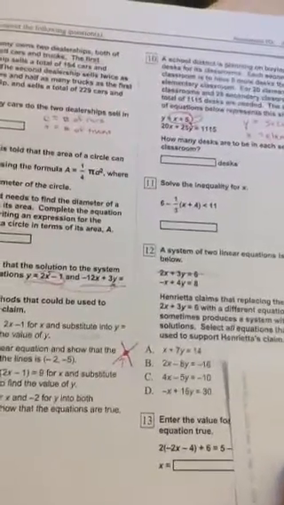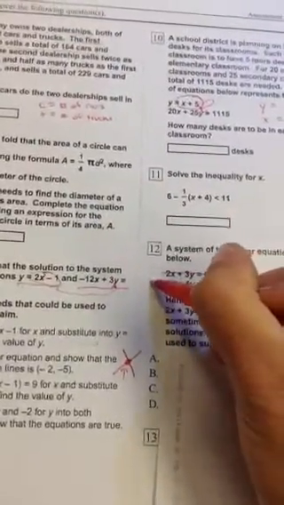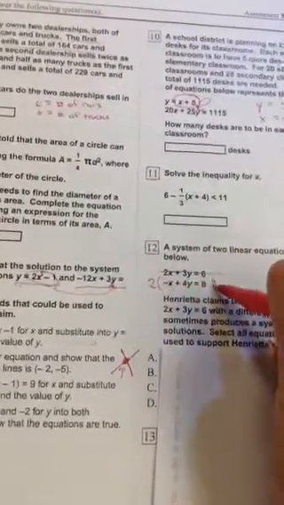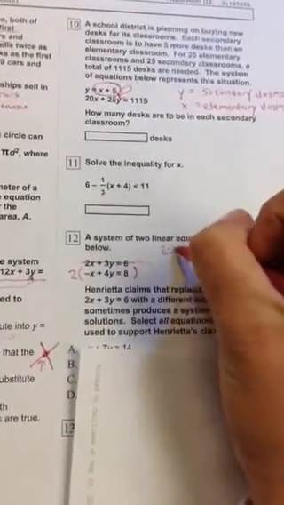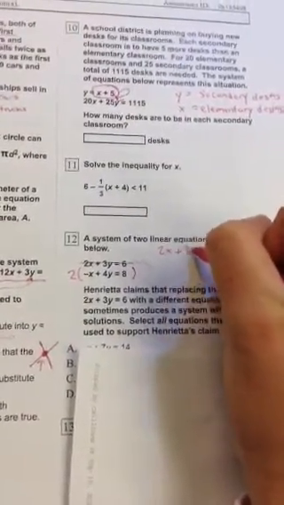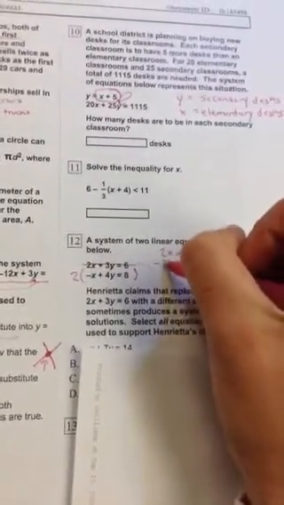So I'm actually going to use elimination in this case because all my variables are aligned. So if I want to cross these x's out, I'm going to multiply this whole row by 2. So that means I have 2x plus 3y is equal to 6 minus 2x.